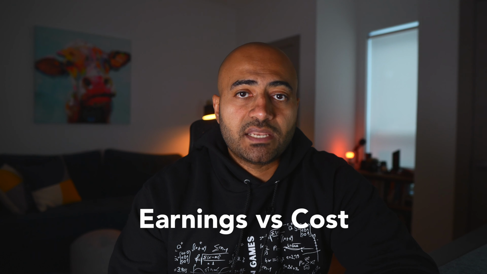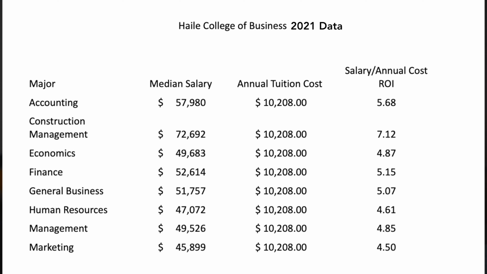These are salaries of the Hale College of Business students, their median salaries after graduation. And it also takes into consideration the annual tuition cost for someone that receives no financial aid. The annual tuition cost is $10,208, and the salaries vary by major. And in this method, we can see what the salary to cost ratio is.